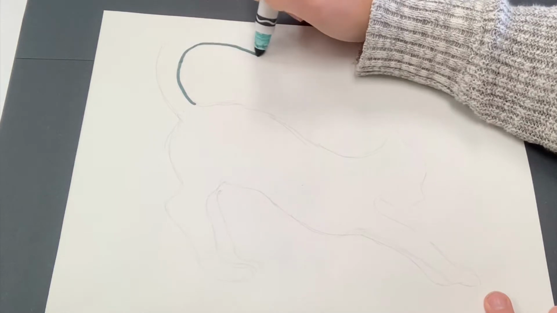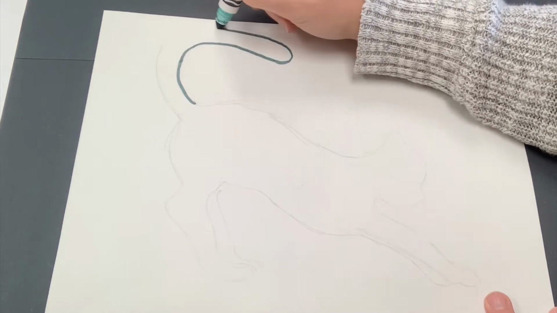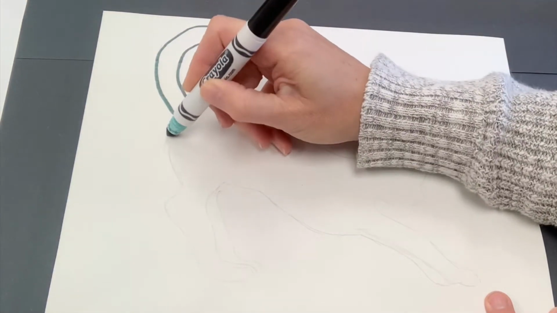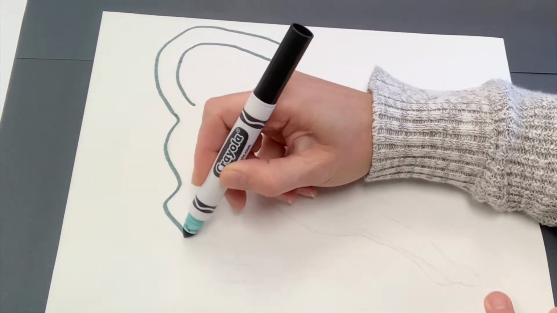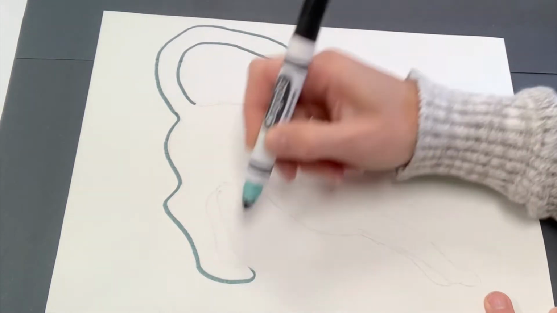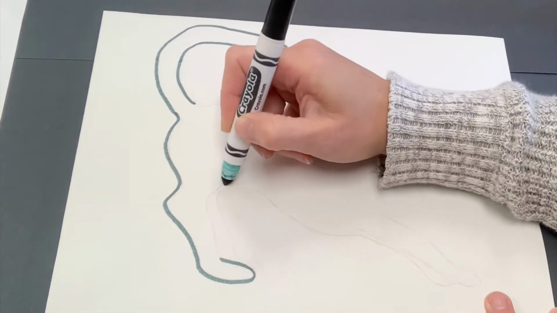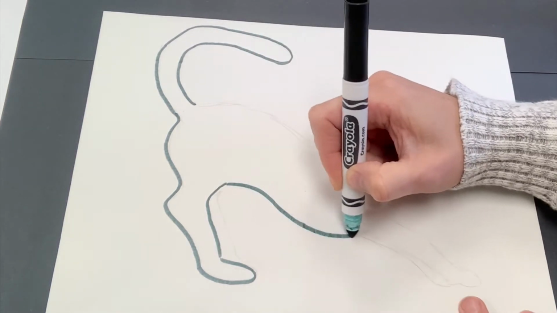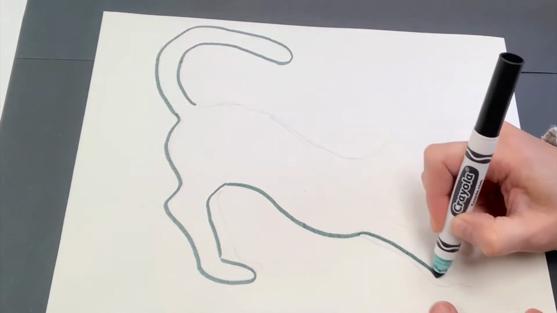So I'm making a contour line. Contour line is a continuous outline. I'm just outlining where I want the outside of my cat to be.